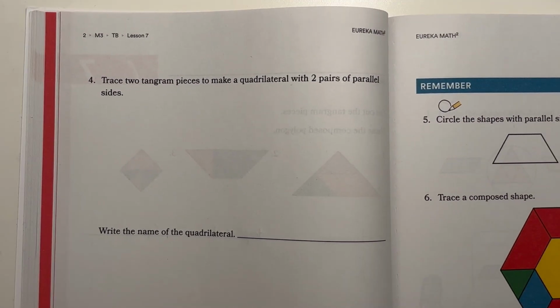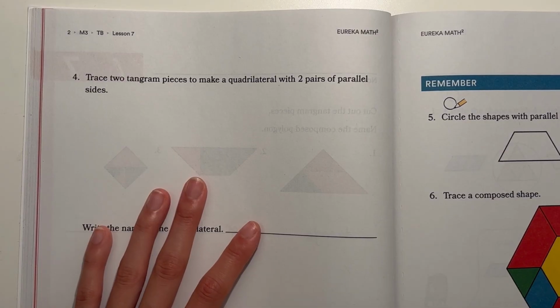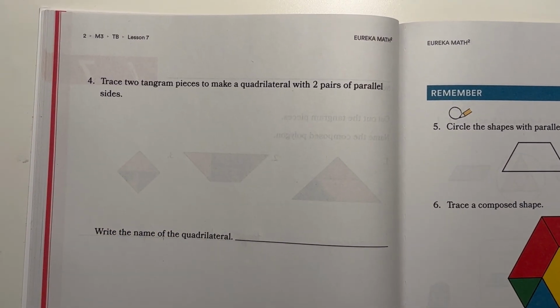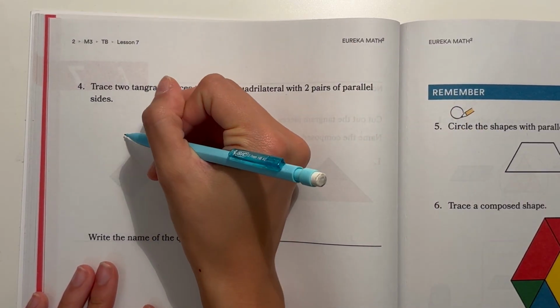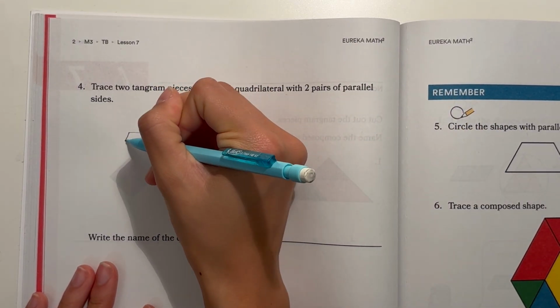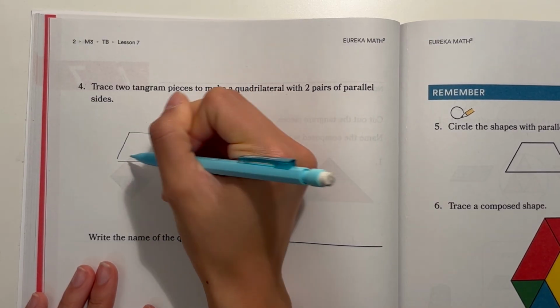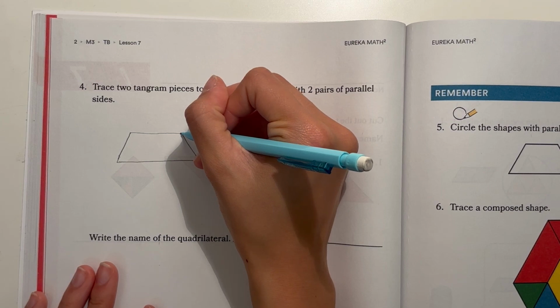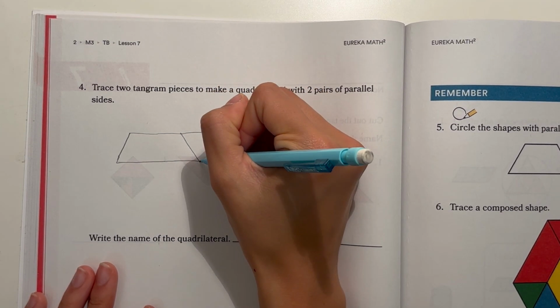So, one way to do that, you guys can do a tangram. I'm just gonna draw it out. You could do first a trapezoid. And then you could add a rhombus here.